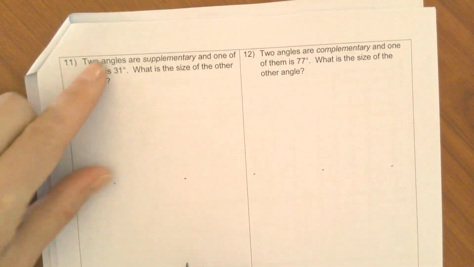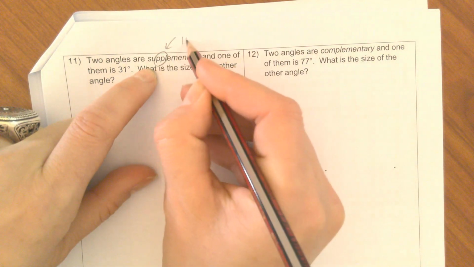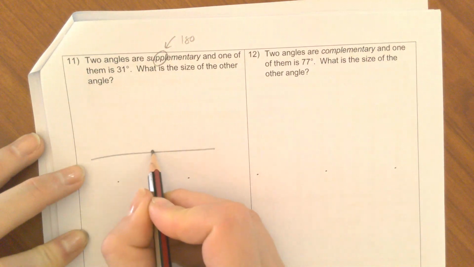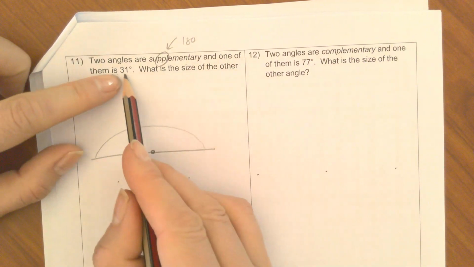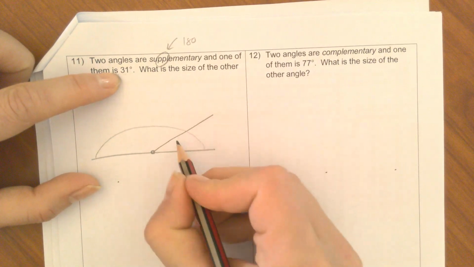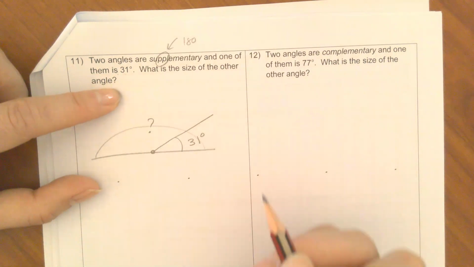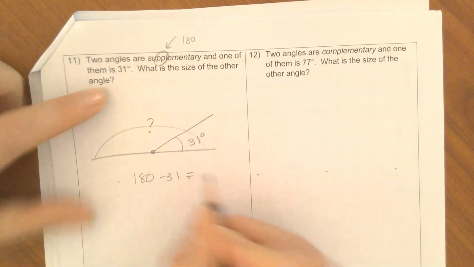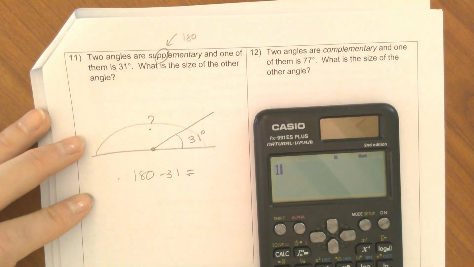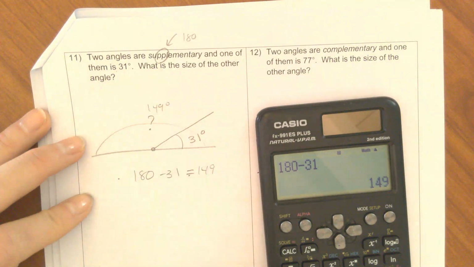So it says two angles are supplementary. That's 2 p's, that's 180. So I'm going to draw a picture. There's 180 degrees, and one of the angles is 31. What is the size of the other angle? Well, in total it's 180. This one's 31. So how much is the other angle? 149. So that's 149. Let's look at the next one.